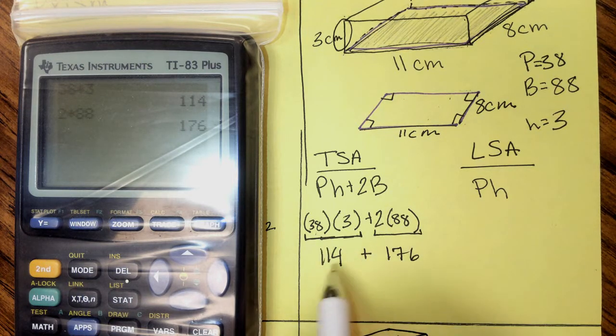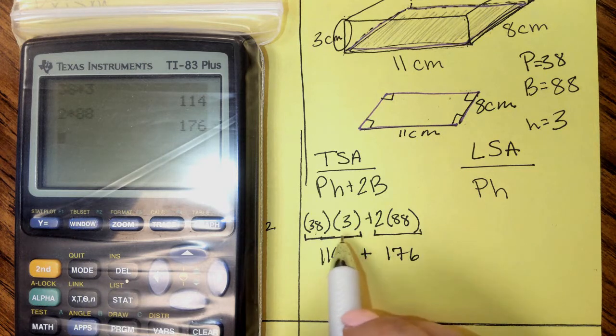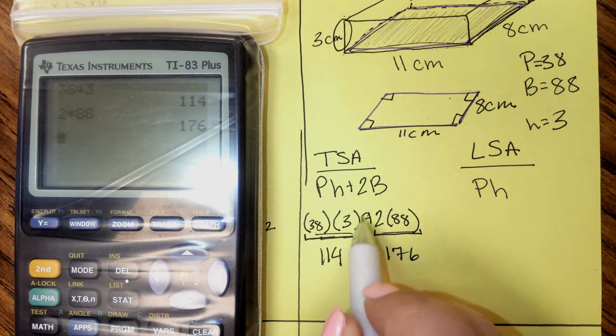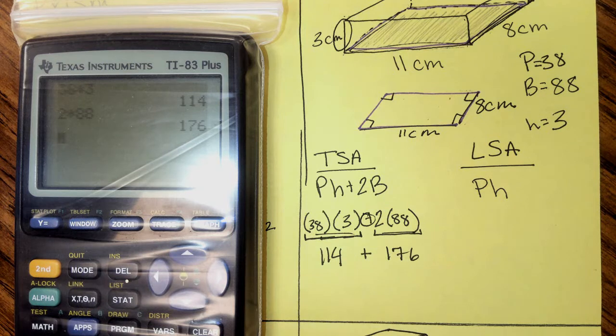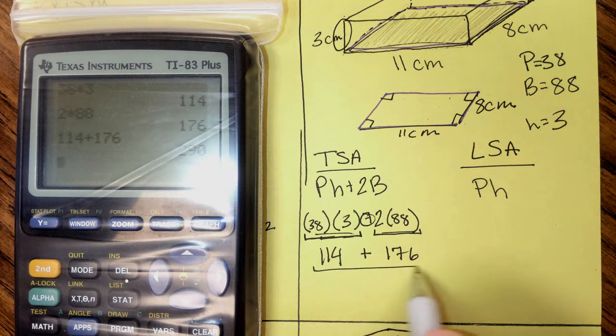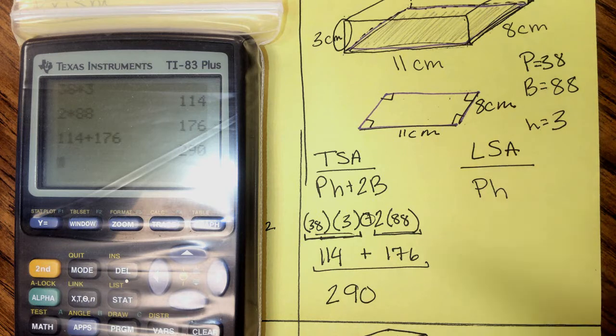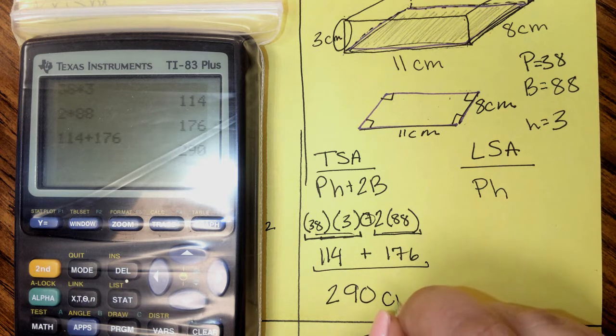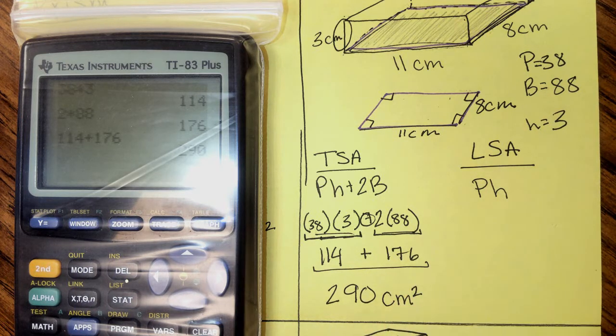I know I'm adding this number and this number because between the two multiplication problems we had an addition sign. So 114 plus 176 is 290. So the total surface area of this rectangular prism is 290. This is a type of area, so this is measured in centimeters squared.